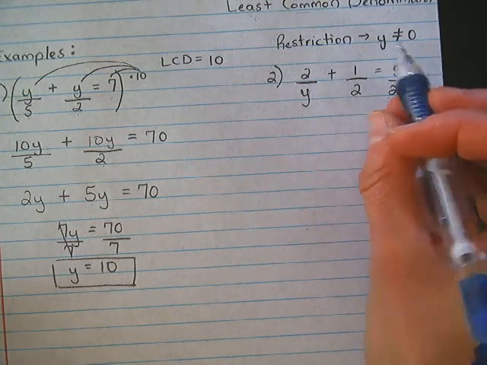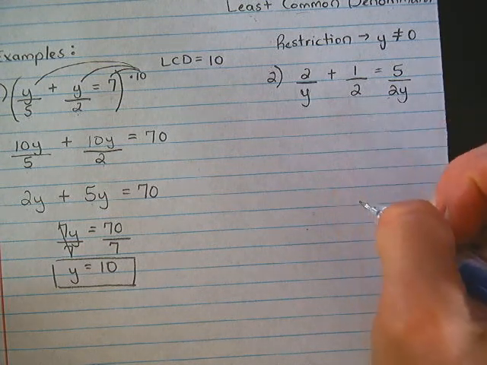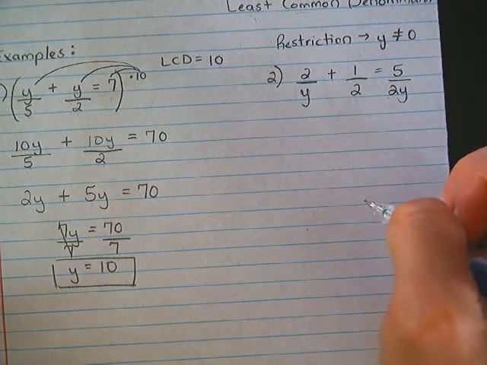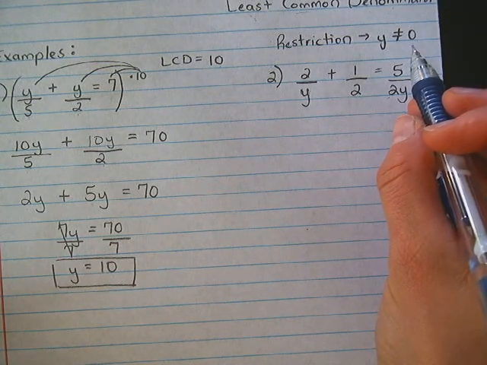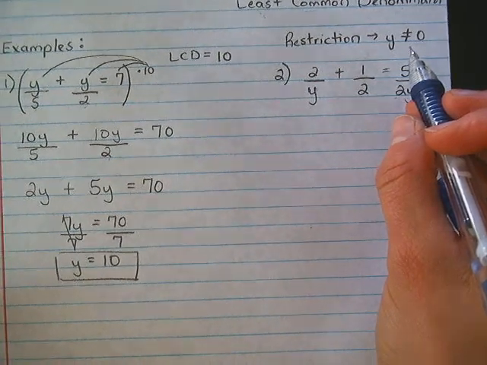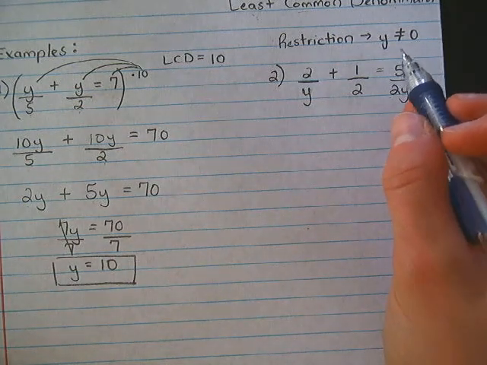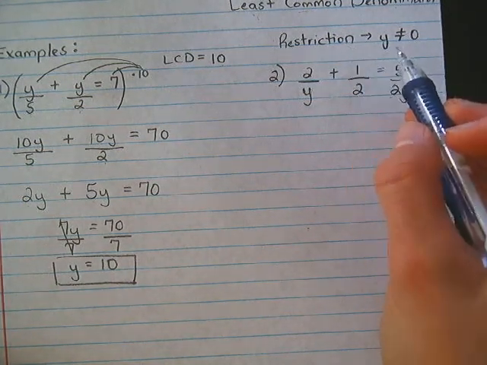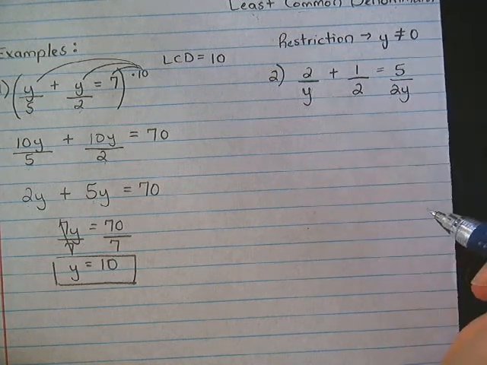Okay, so anything that would give you a 0 on the bottom of the fraction, that's going to be a restriction. And so in a minute, when we actually solve for y, we're going to make sure, number one, that it's not 0, because if it was, then we couldn't say that that's an answer that works. Okay, that would be an extraneous solution. Okay. But in a minute, we're going to just add that to our answer, that y cannot equal 0.